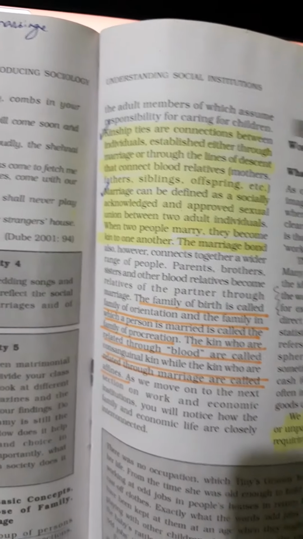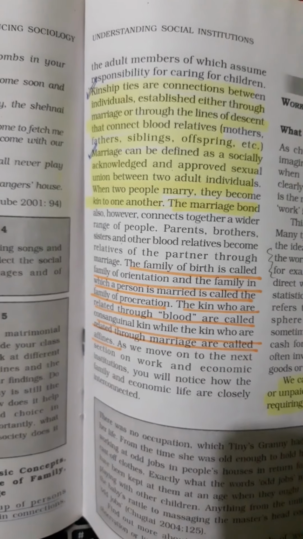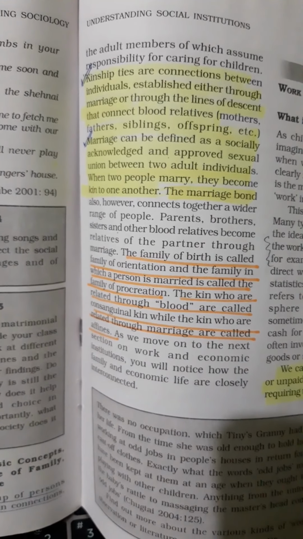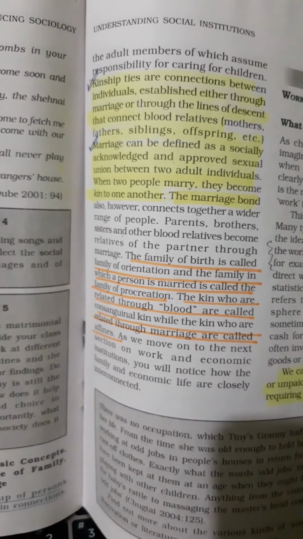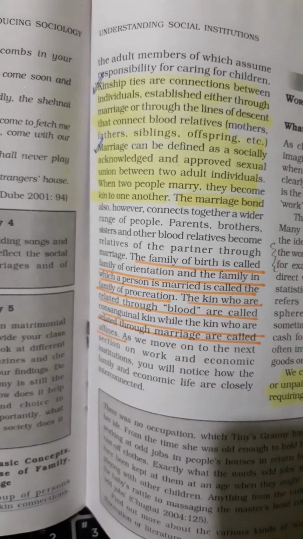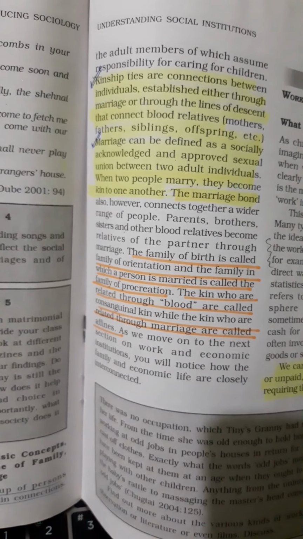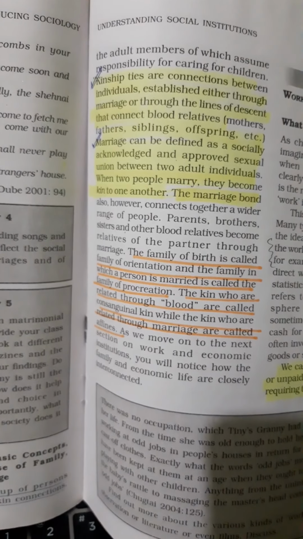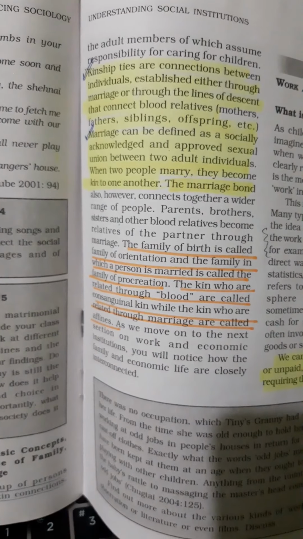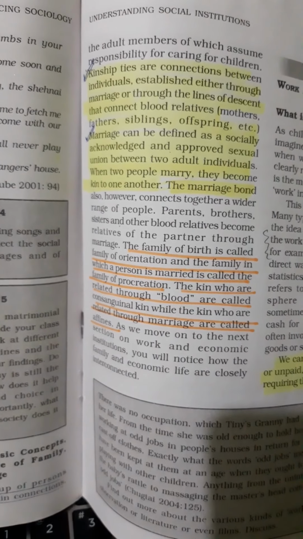So, kinship ties are connections between individuals established either through marriage or through the lines of descent that connect blood relatives, that's mother, father, sibling, offspring, etc. So, kinship is basically a connection between your family, which takes place through marriage. Like your husband and wife. Initially, in the beginning, husband and wife are not related to each other, right? They do not have any kinship ties, but once they marry and get together, a kinship tie is formed.